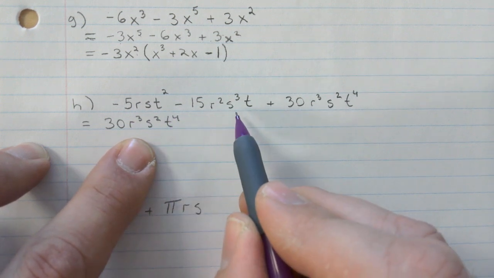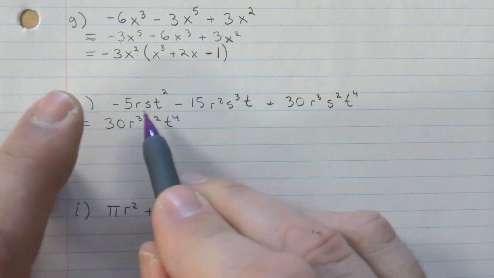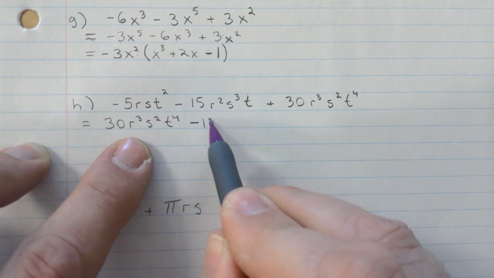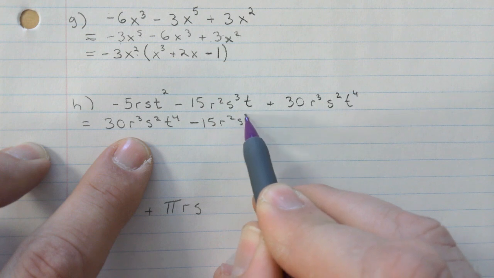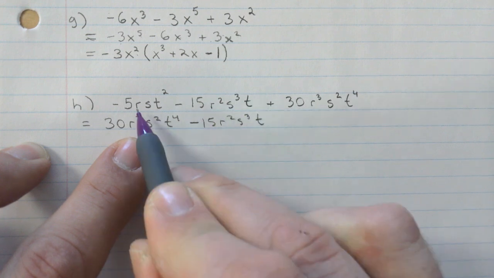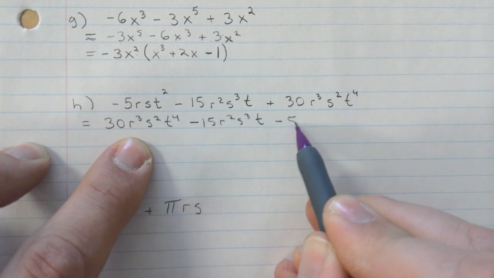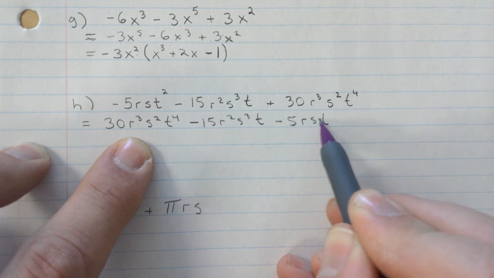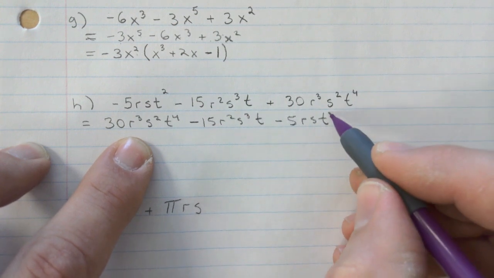Then you have to kind of guess which one. The rest doesn't really matter. So I'm bringing this here and that to the back. So the order on something like this would not be crucial.